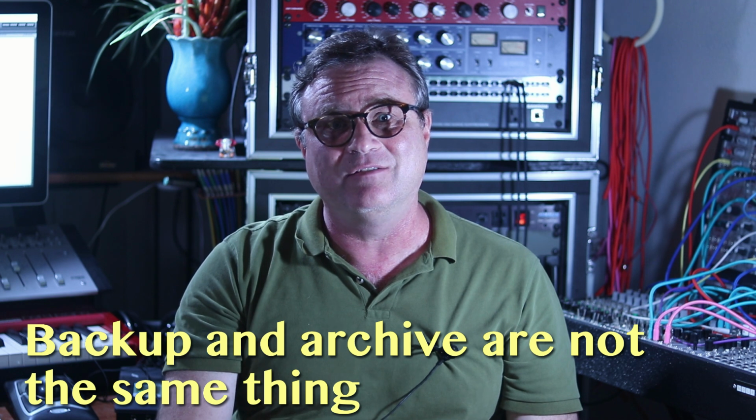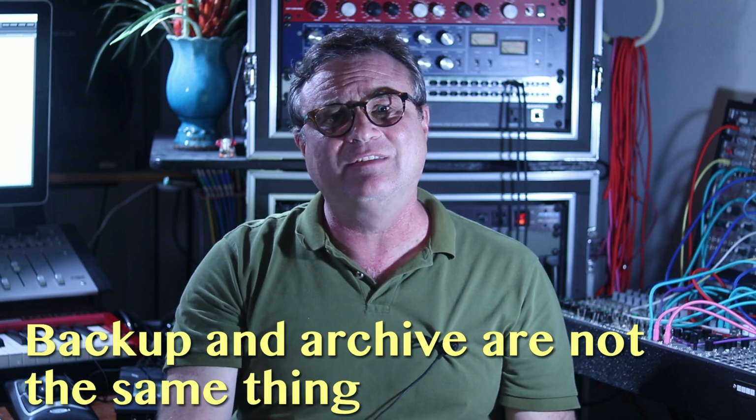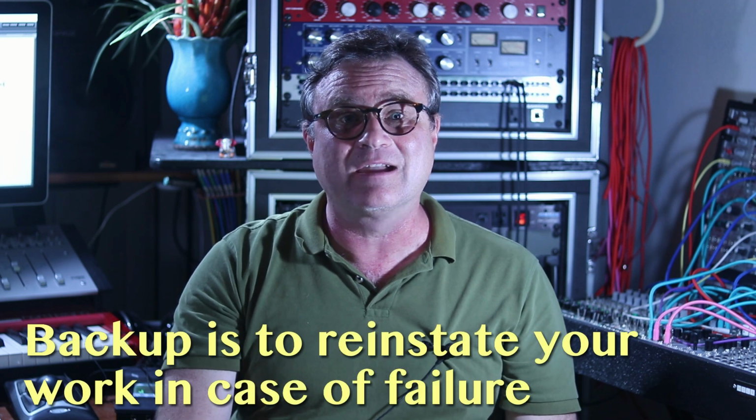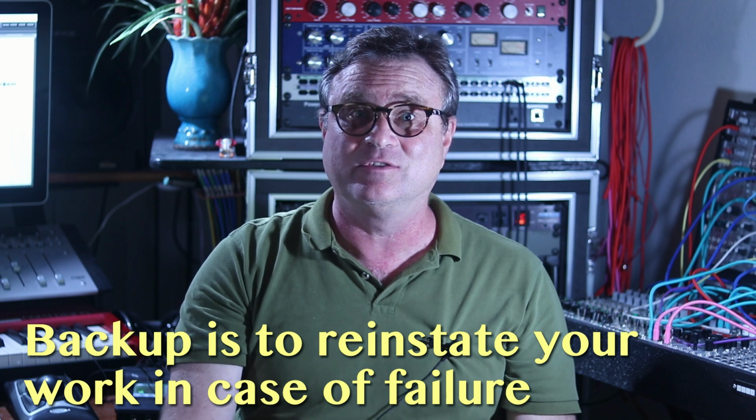There is a fundamental difference between a backup and an archive. A backup is a copy of your system drive, your personal data that keeps getting added to, like your photo album, and all the projects you've done within some period of time, say a year. The goal of a backup is to reinstate your working state as quickly as possible in the event of a drive failure. Backups happen repeatedly, reflecting the changing nature of your data as you work on it.